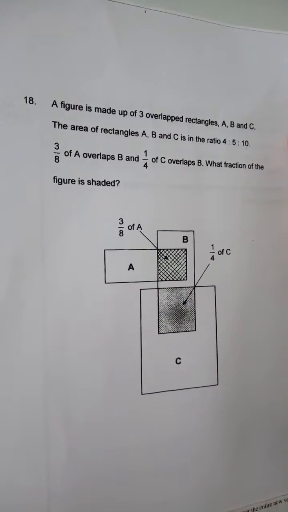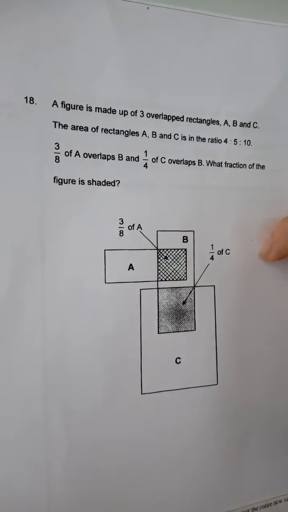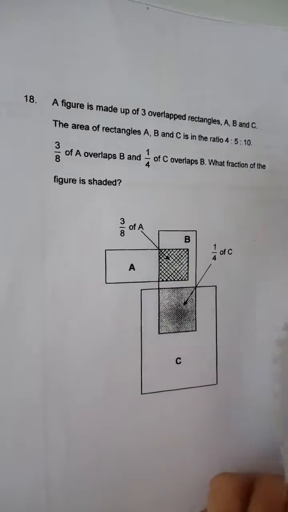Okay, I've lost all my raw paper already. Sorry, I didn't want to do it on this paper because you can use it again and again with other students. So, are you ready?